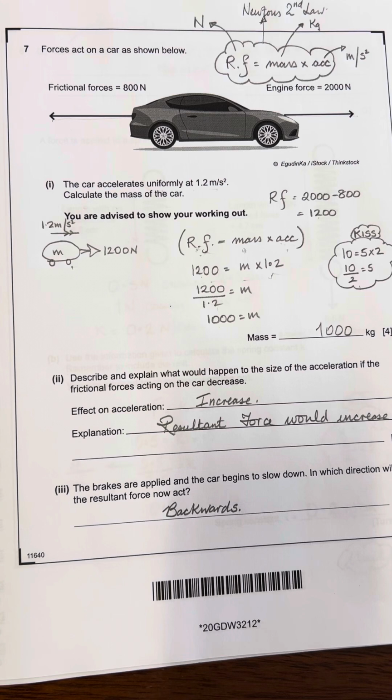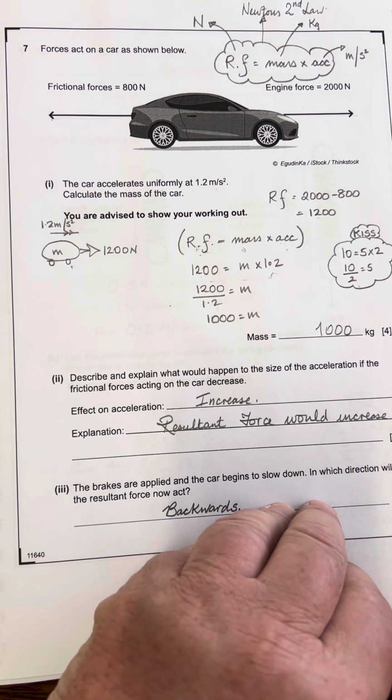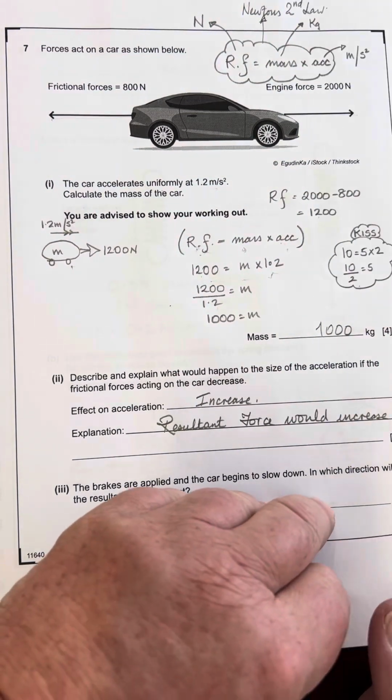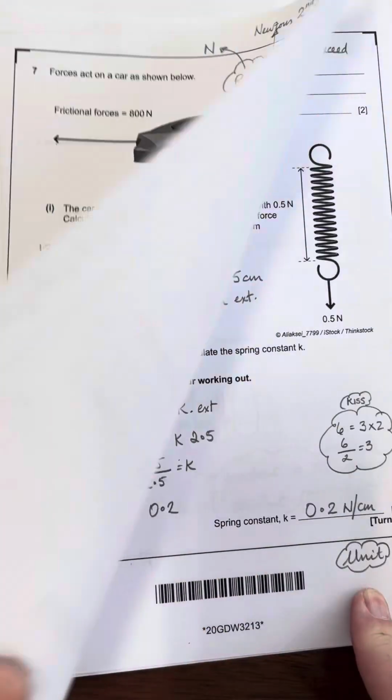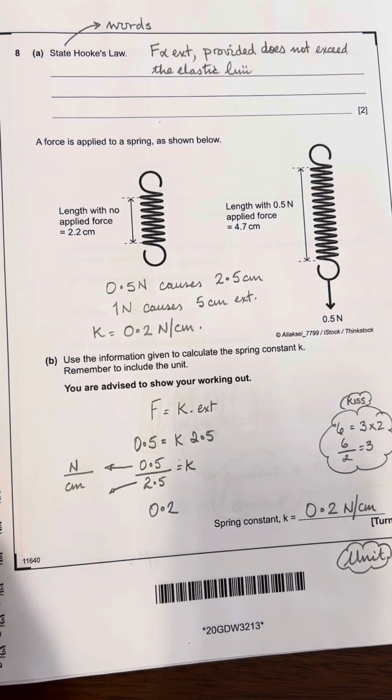And the brakes are applied to the car to begin to slow down. In which direction will the resultant force now act? Backwards. To the left. Don't forget, if you are not ready to move on, go back a couple, freeze it, and look at it.